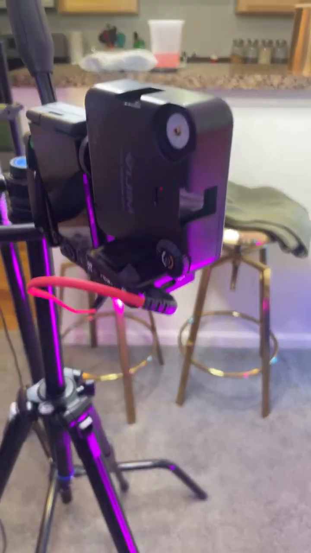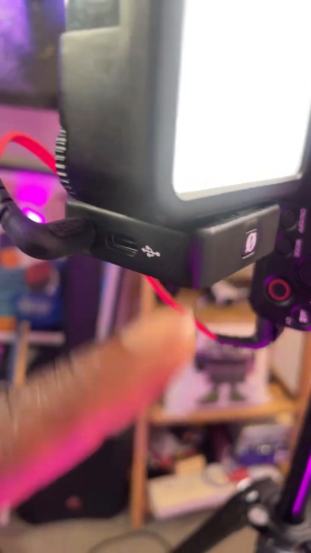This is this Rode. The way this Rode works, this is the receiver, and then the transmitter is plugged into the camera, right? We'll do a whole setup another time of how these things work. That's the other part of this microphone.